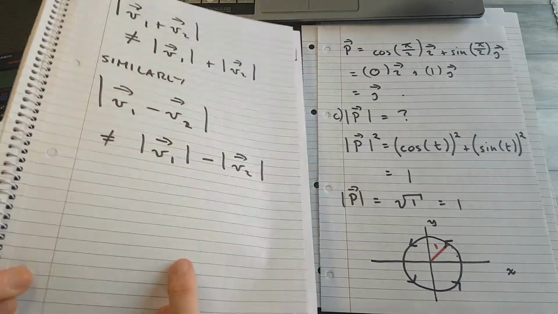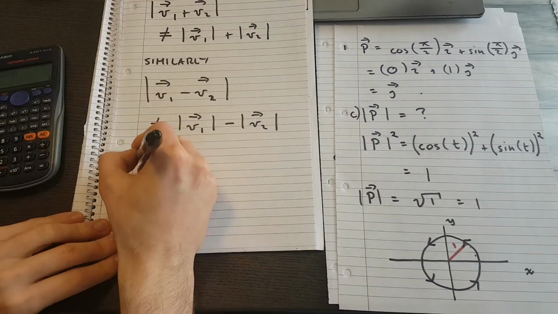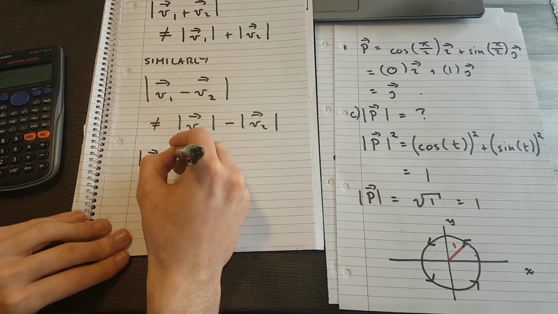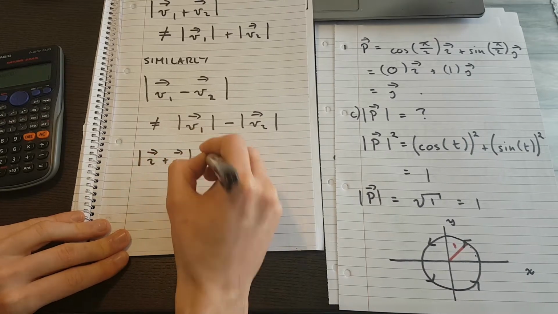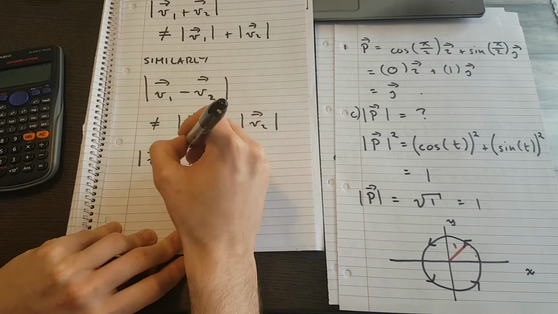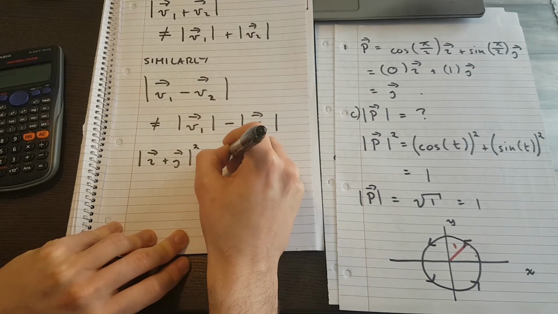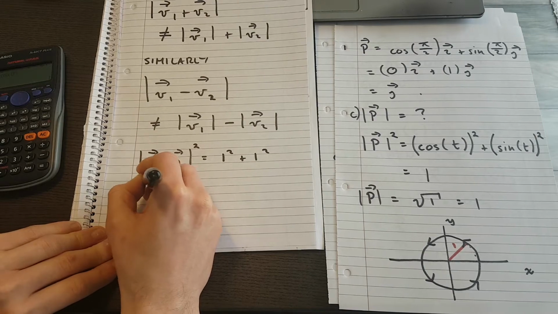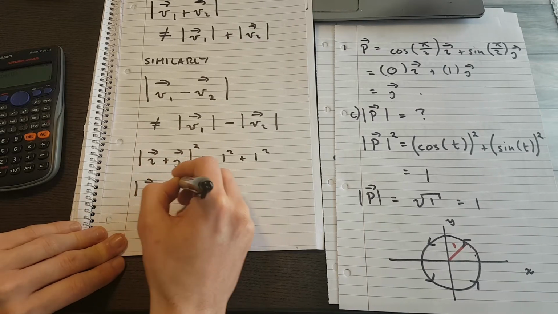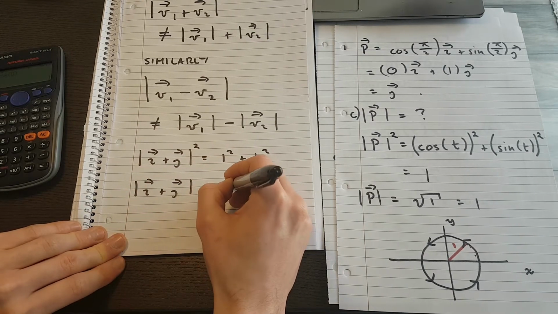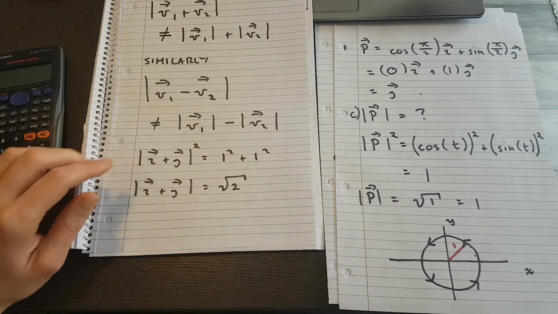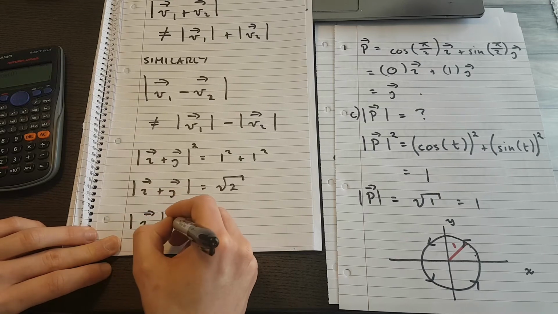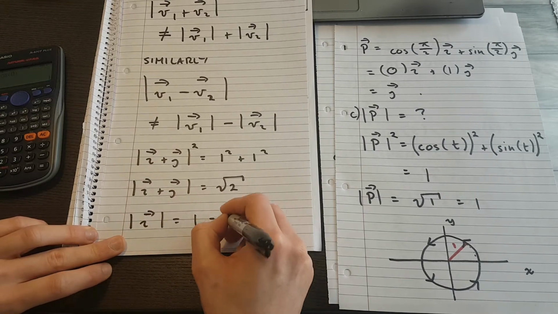There's an easy example here. What if I take the length of i plus j? Well then that would be 1 squared plus 1 squared. So the length of i plus j would be the square root of 2. But the length of i is 1, which is the same as the length of j.